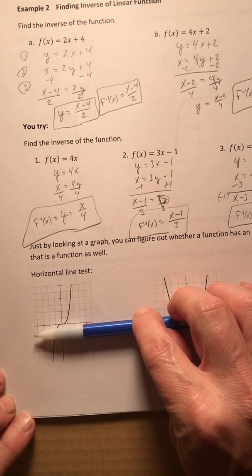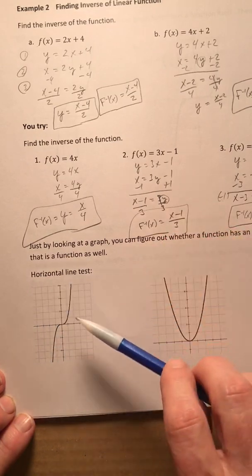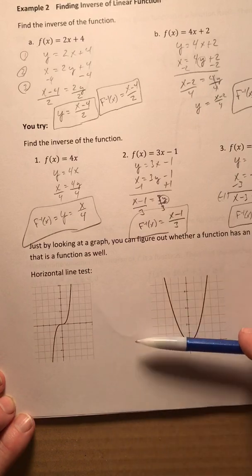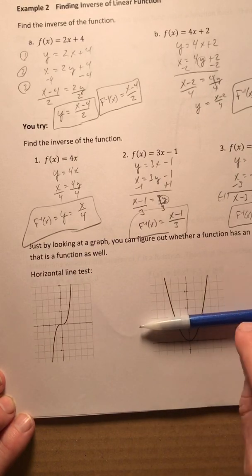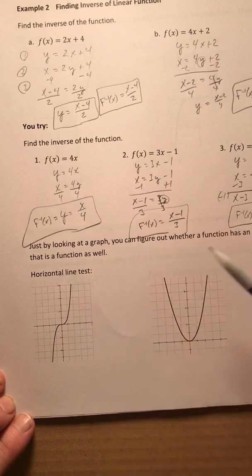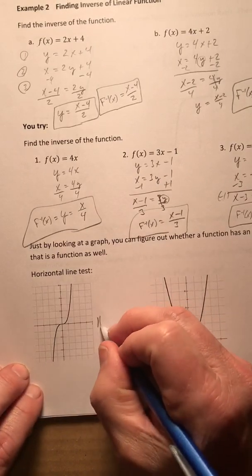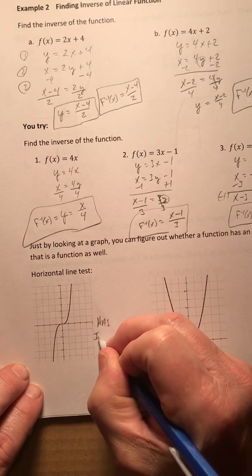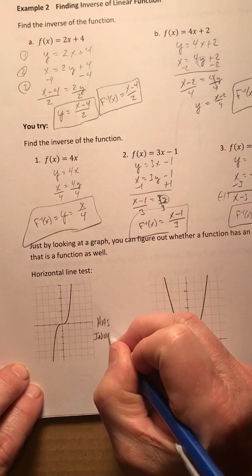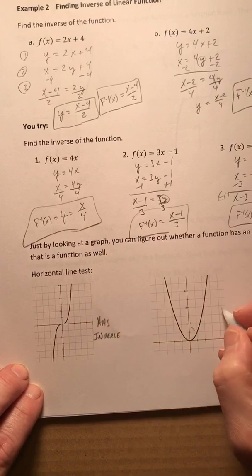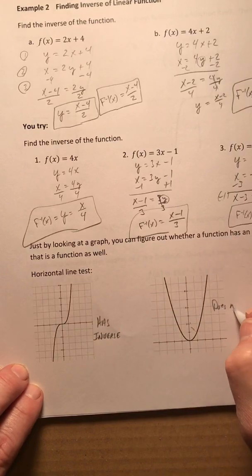All right, so if we have this function, we do the horizontal line test. Again, it's only hitting in one spot all along, so this one would have an inverse. This one, we do the horizontal line test. It's hitting it here, fails, so this one doesn't have an inverse. All right, so this one has an inverse. Does not have an inverse.